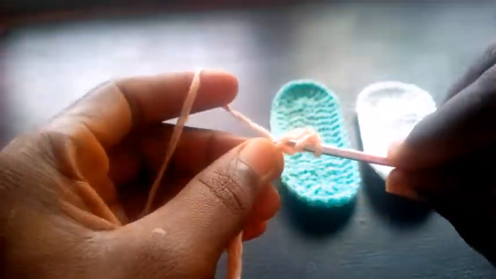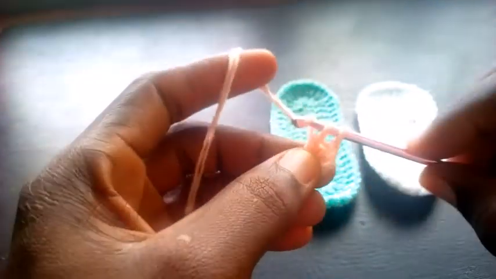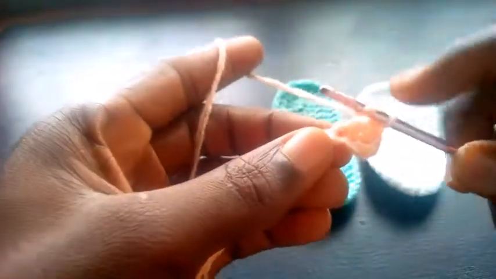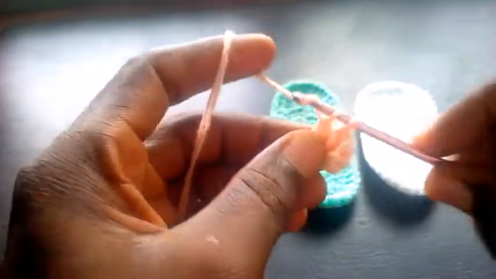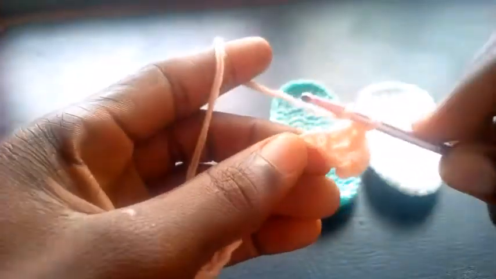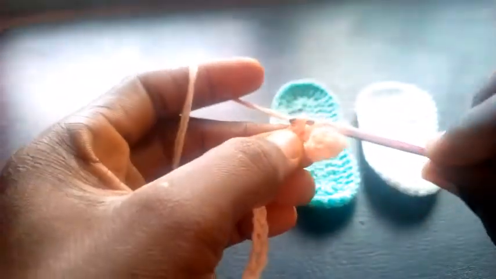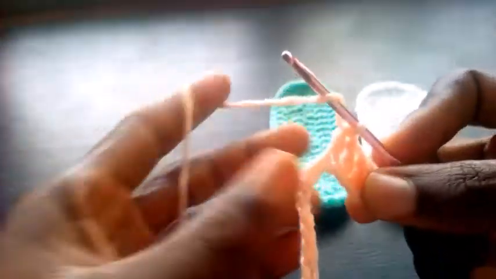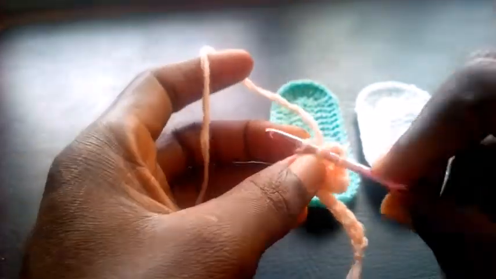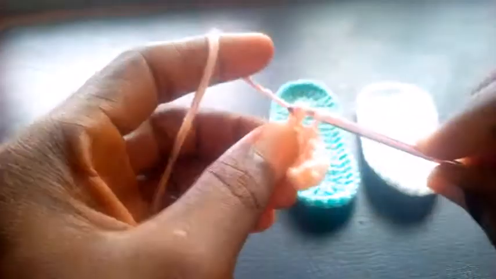That's 1, 2, 3, 4, 5, till we get to the 14, the last one.